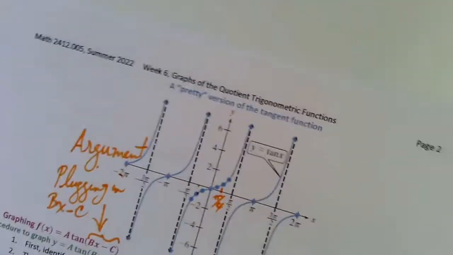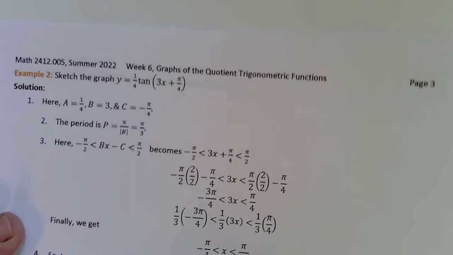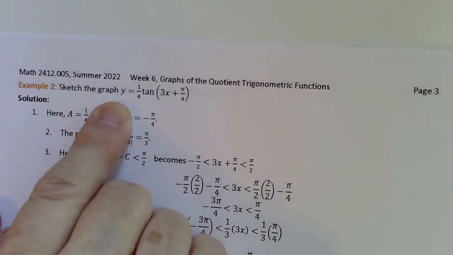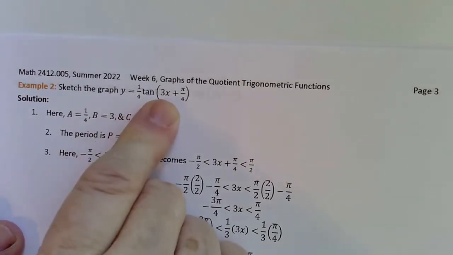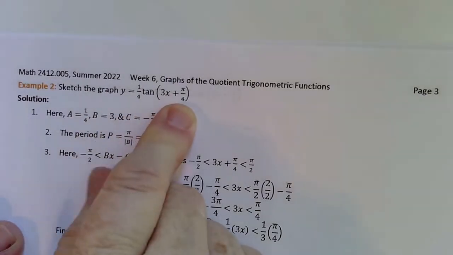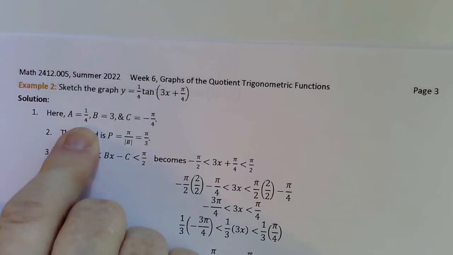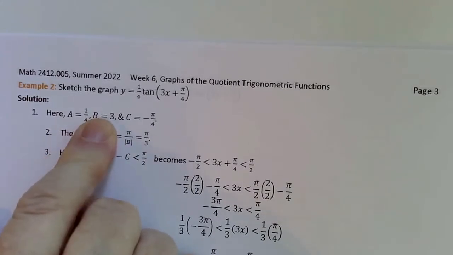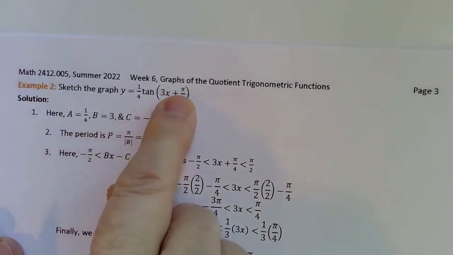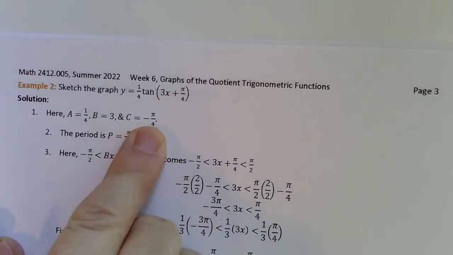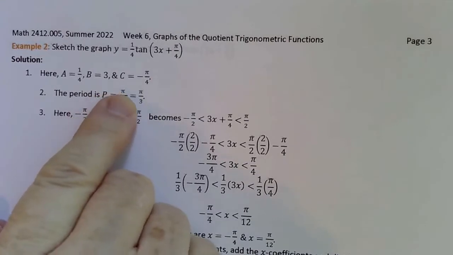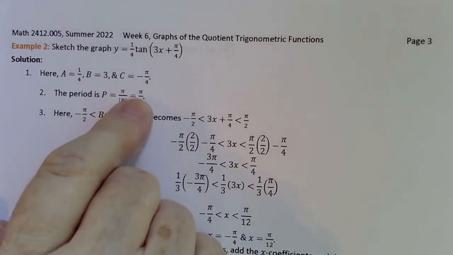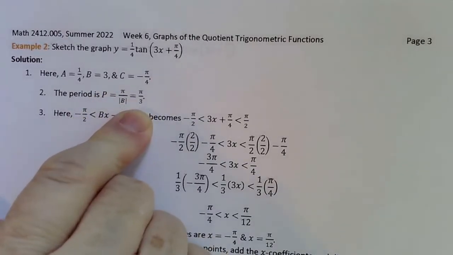Well, let's do one that's a little bit more fun. Let's graph y equals 1/4 tangent of 3x plus pi over 4. Here, a is 1/4, b is 3, and c, we're adding, so that means c is going to be negative pi over 4. The period is pi divided by b, and that's just going to be pi over 3.